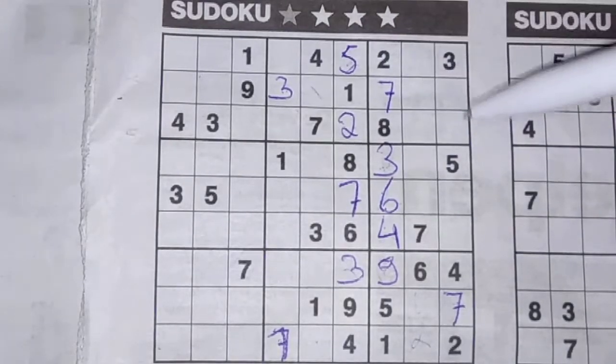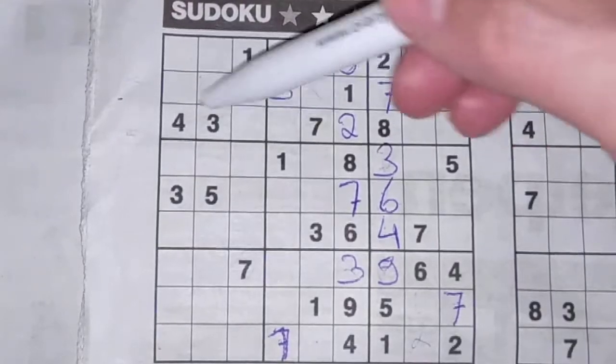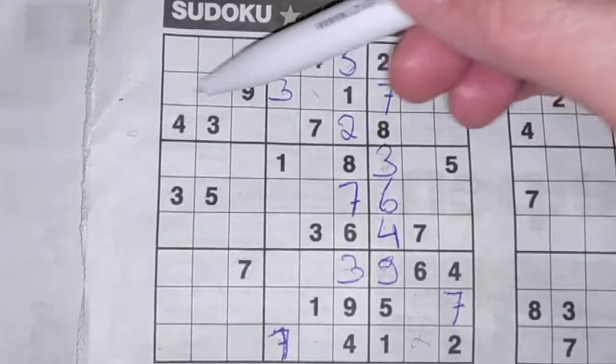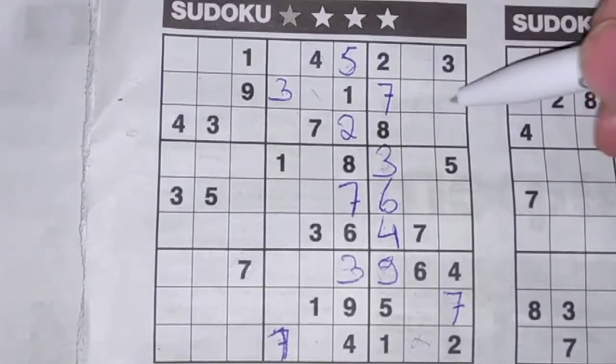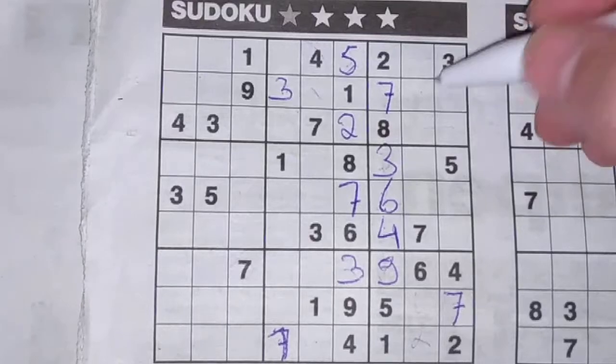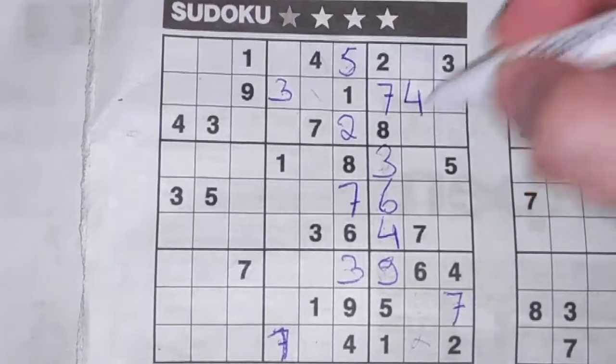4 in this row, 4 in the third row, so in the row between, the only 2 places for 4 should be here and there, but I see a 4 here, no 4 there, 4 should be here.